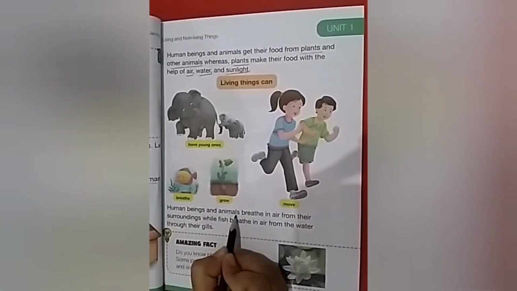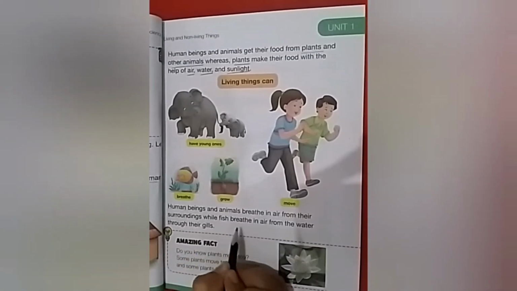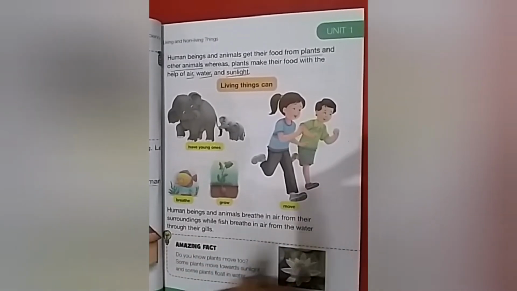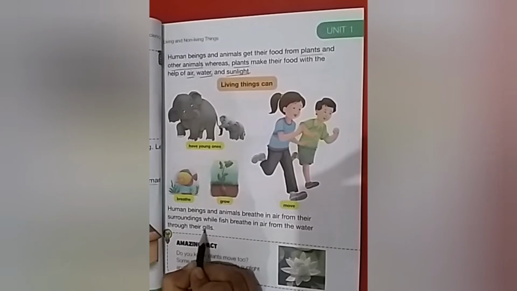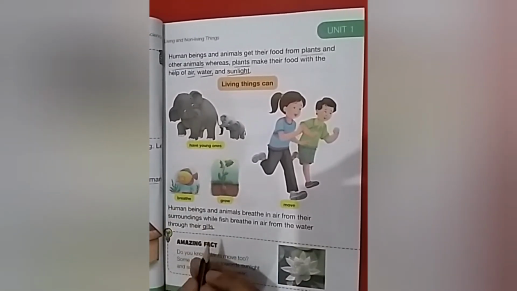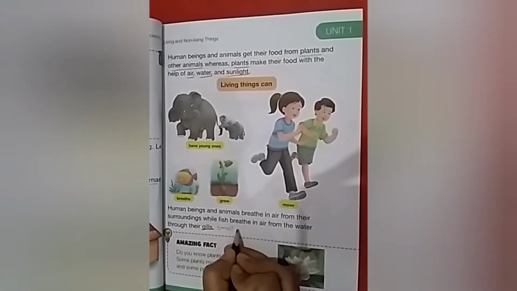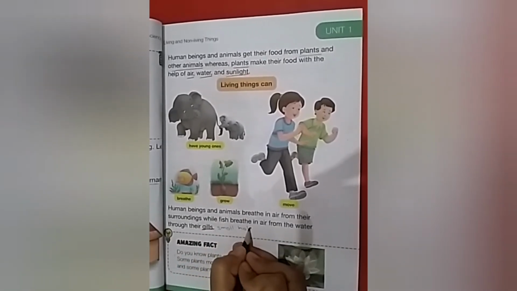Human beings and animals breathe in air from their surrounding, while fish breathe in air from the water through their gills. Fish can breathe through their gills. Gills are small holes present on the body of fish.